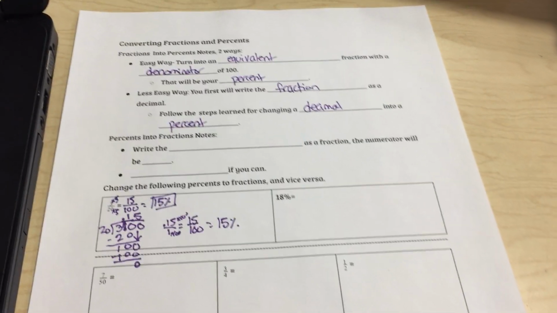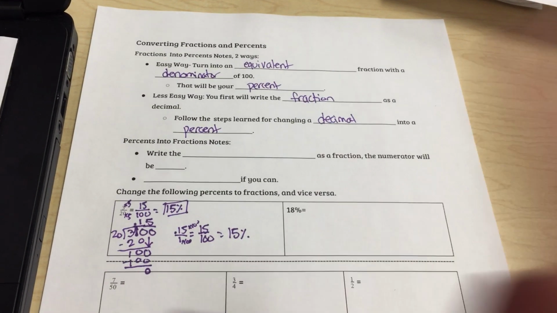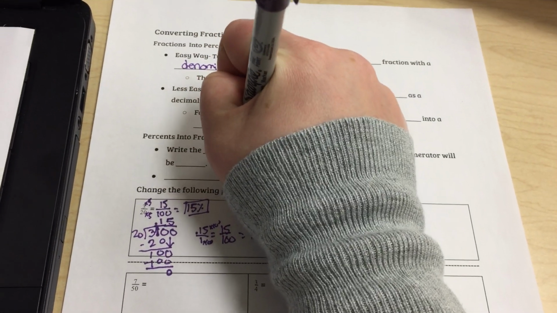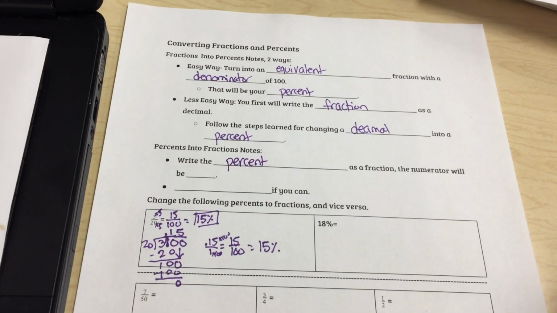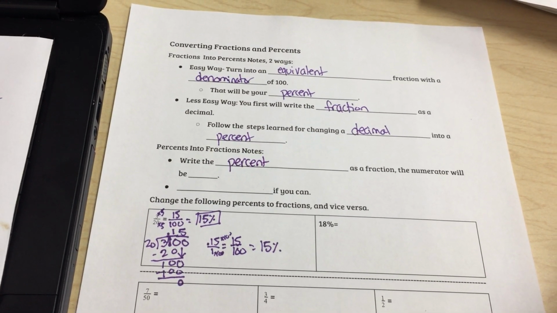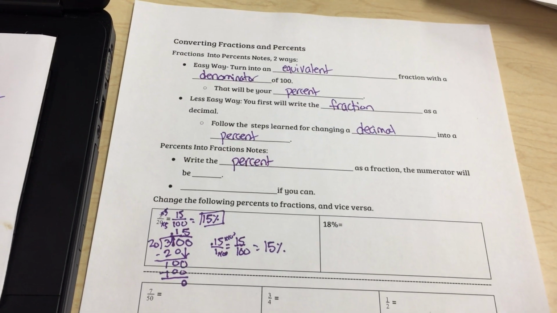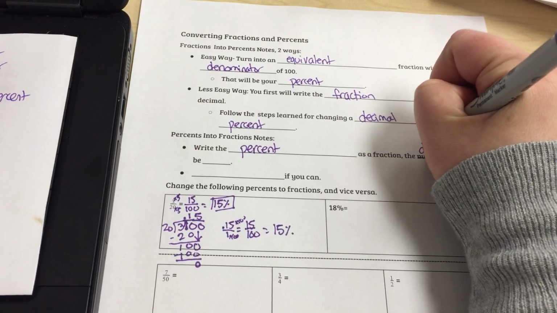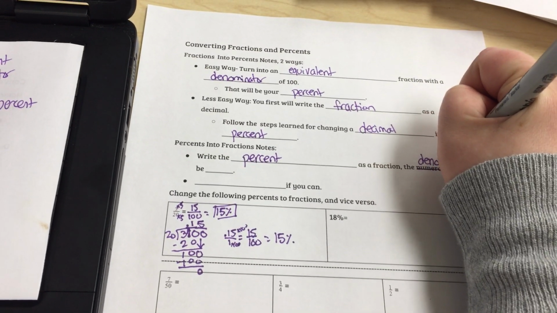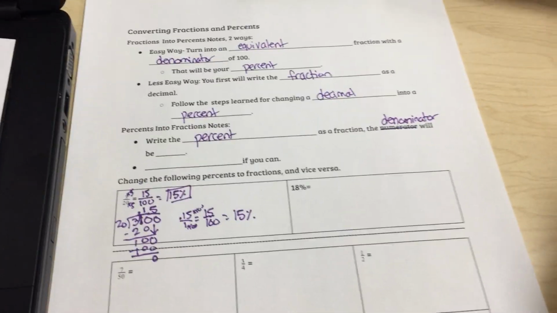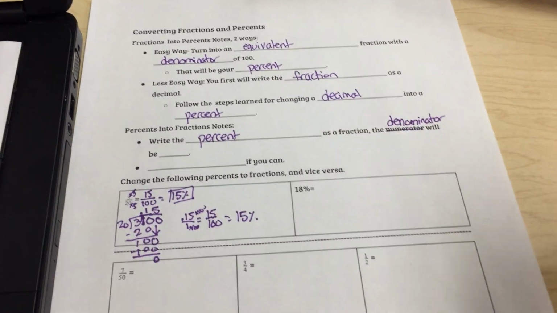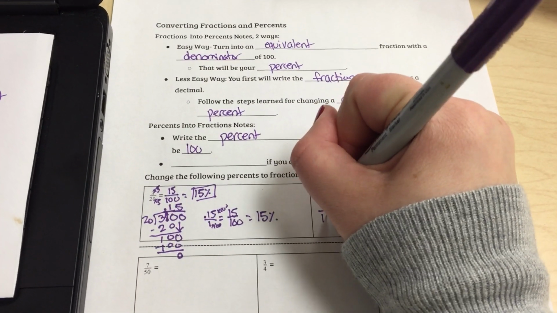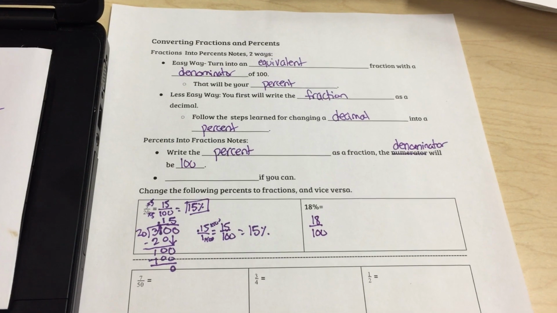To change percents into fractions, so starting with a percent, changing it into a fraction, first you're going to write the percent as a fraction with the denominator, what did I write here? I should say the denominator. So scratch out numerator. Sorry, that confused me. So you're going to write the percent as a fraction. The denominator is going to be, of course, 100. So we're going to have 18%. I'm going to write that as 18 per 100.